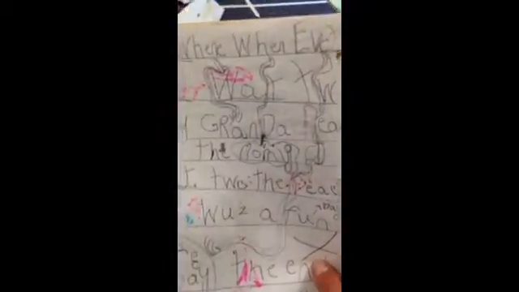Okay, so I'm looking at how you organized your ideas for your retell. And you have when, where, and events written at the top. And then you have your different things that you did down here. Now, if I look at our anchor chart here, do you see them organized in a different way?